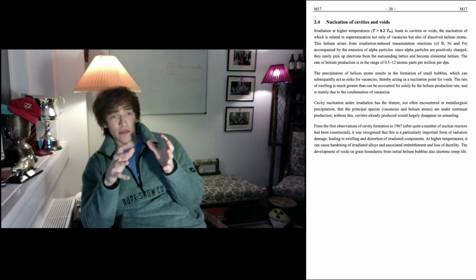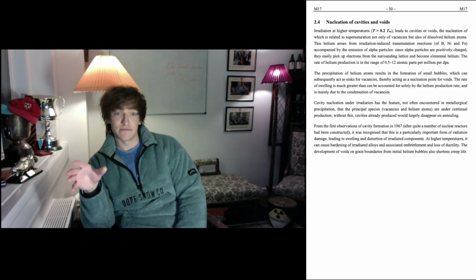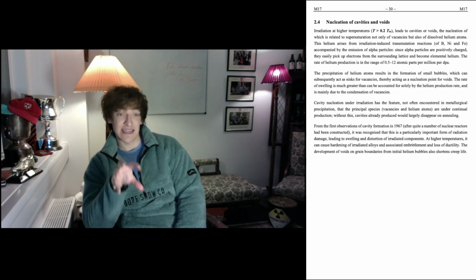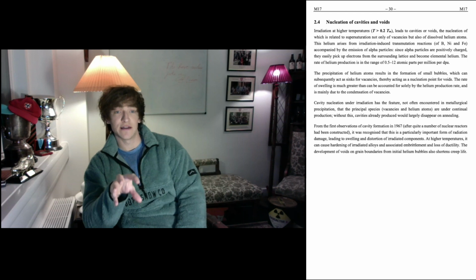Now, without the presence of helium, the rate of that swelling is dramatically reduced, and I'll show you that later on. And that's because the incubation period is extended before you get swelling, meaning that although swelling can eventually occur, helium helps the voids nucleate. Thus, the phenomenon is called gas-assisted void nucleation.